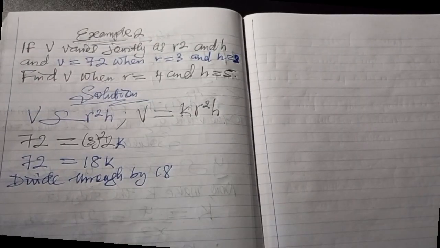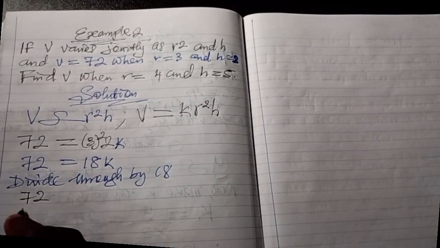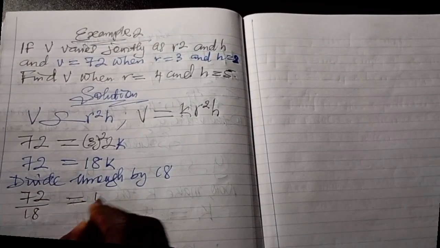By 18. So you have 72 divided by 18 is equal to 18.